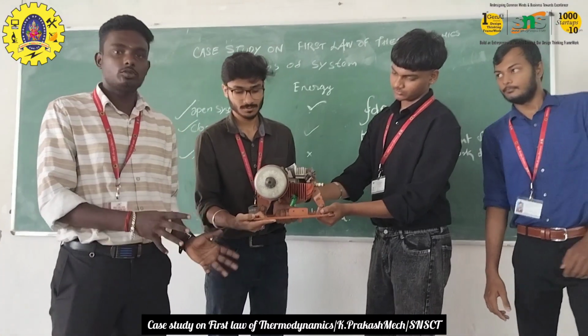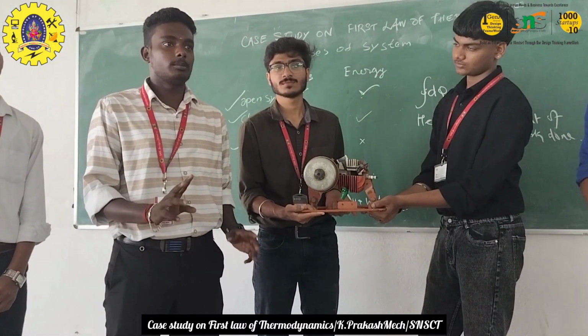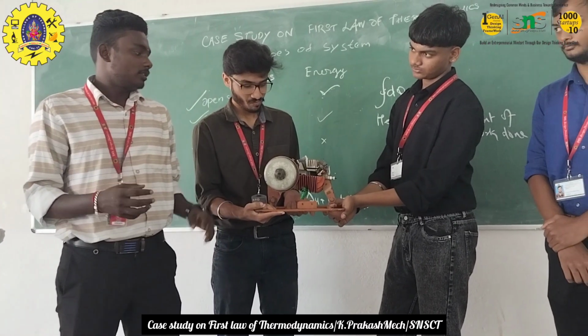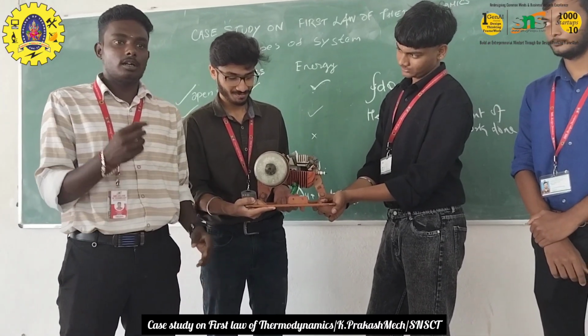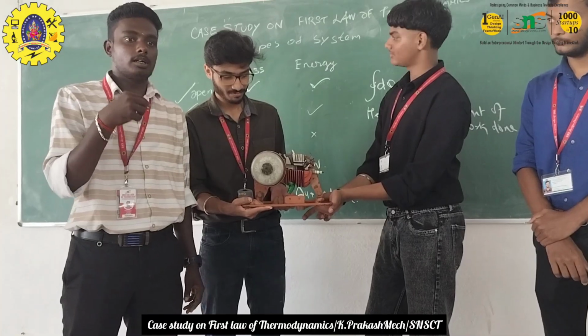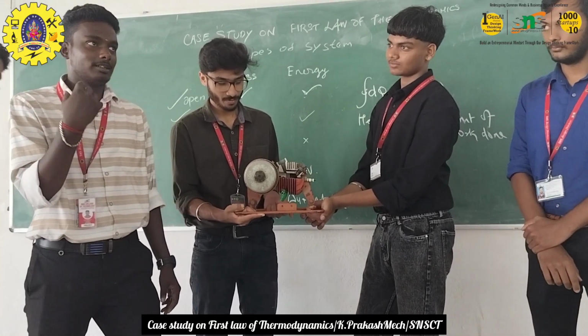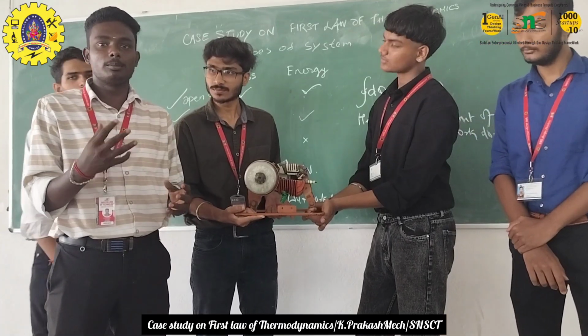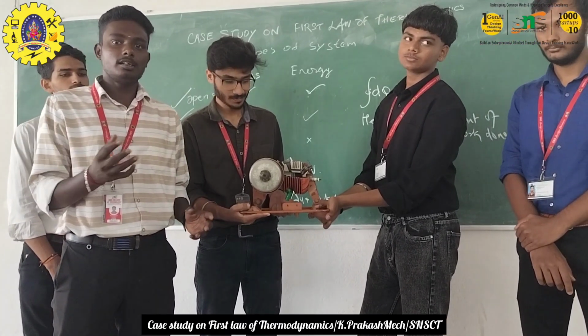The 2-stroke engine has only 2 strokes, the power stroke and suction. First, the working is the piston. After the piston moves to the spark plug, it sparks the fuel and burns the fuel to run the engine.